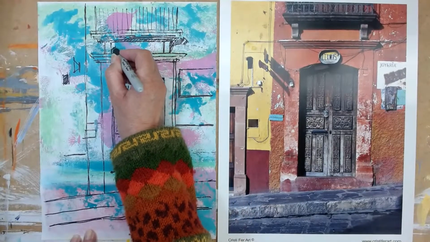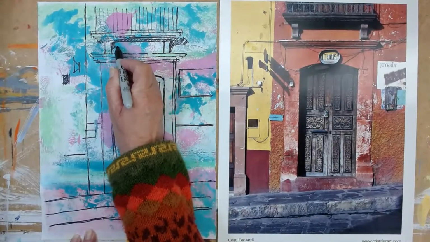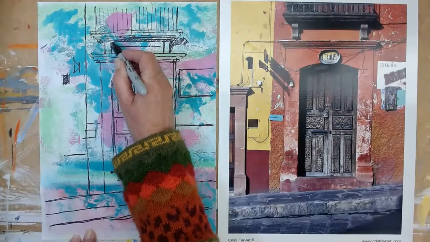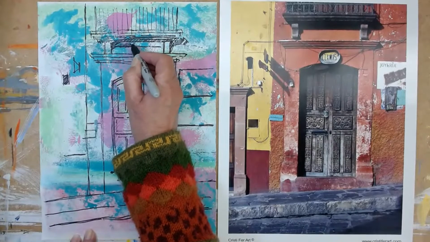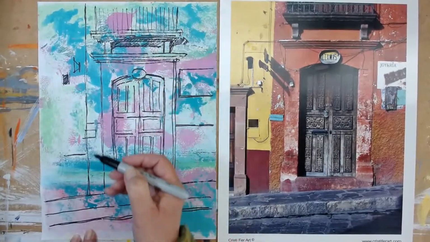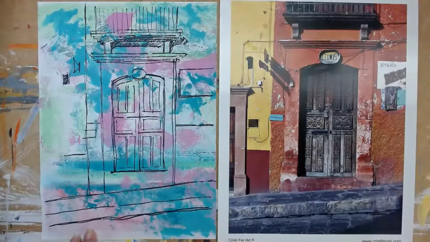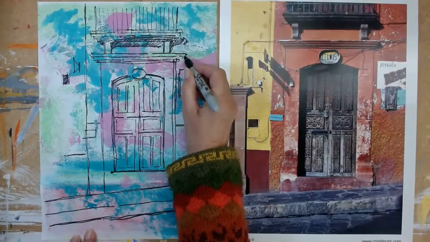This is something that I learned when I was in architecture school, and somehow it stayed with me over the years, and I always go back to these diagonal lines to represent shadow.